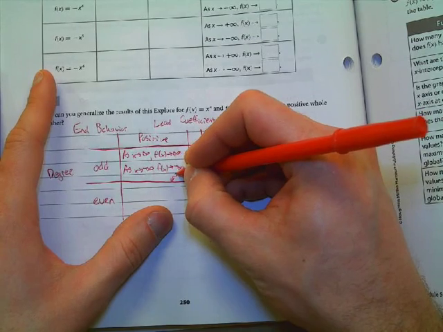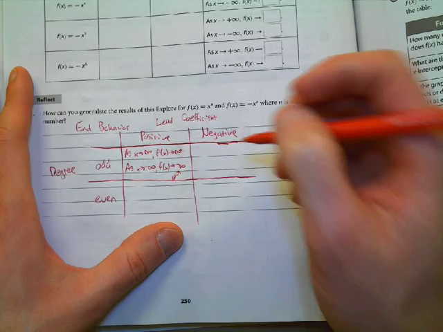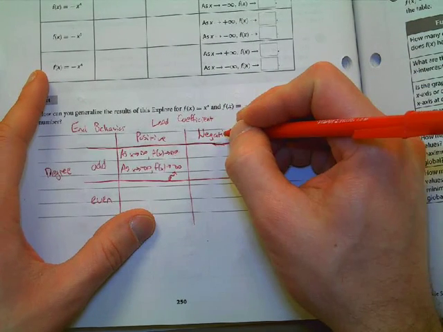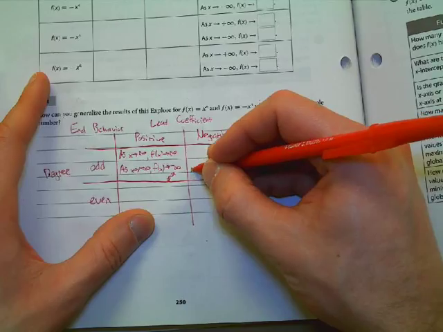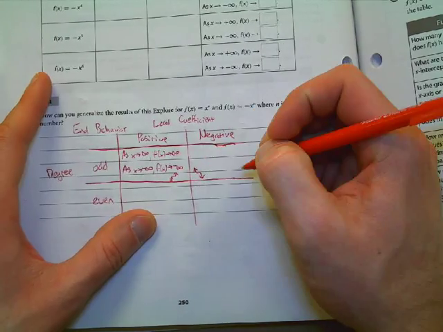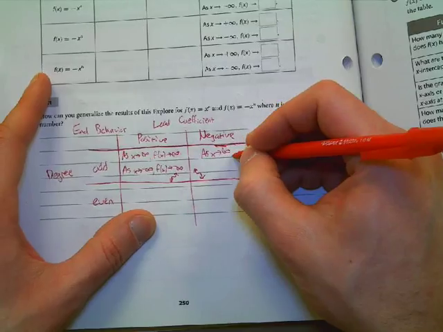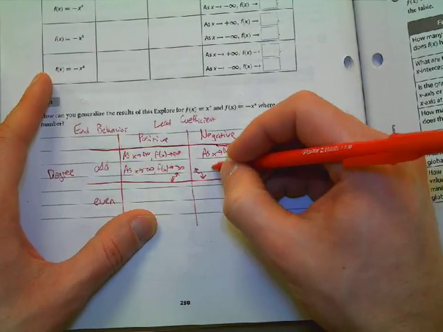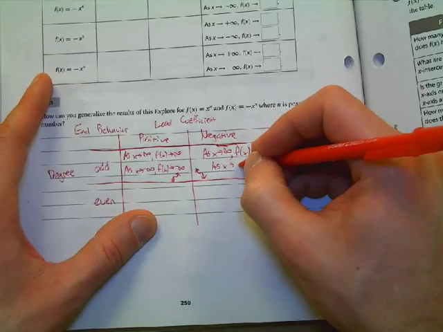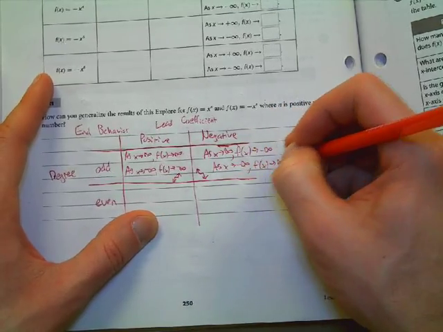If we have a negative lead coefficient, this graph will flip, and it's going to look like this. Okay, so as x approaches infinity, f of x will now approach negative infinity, and as x approaches negative infinity, f of x will now approach infinity. So it just flips the infinities there. Okay. Let's see if I can zoom in a little bit better on that.